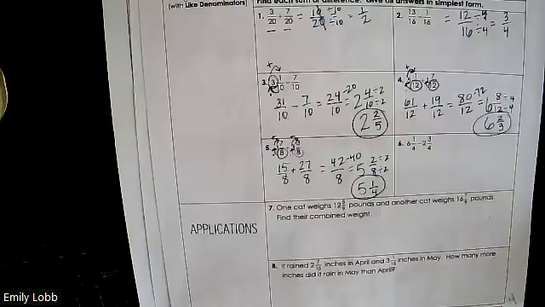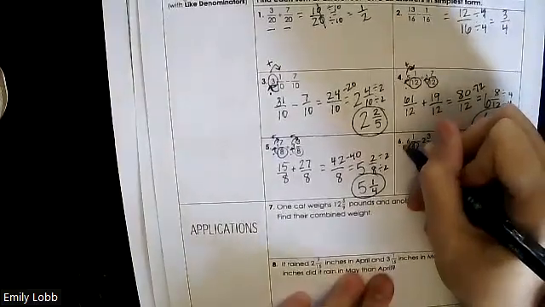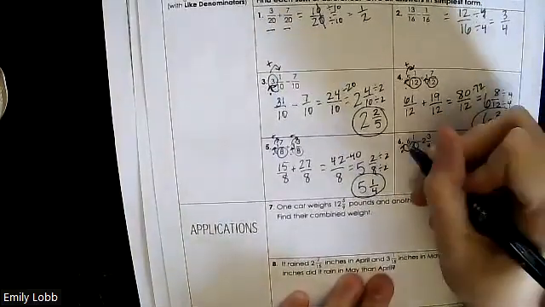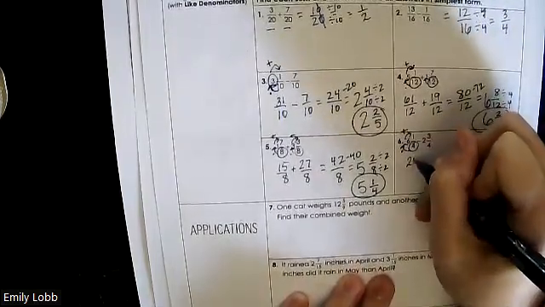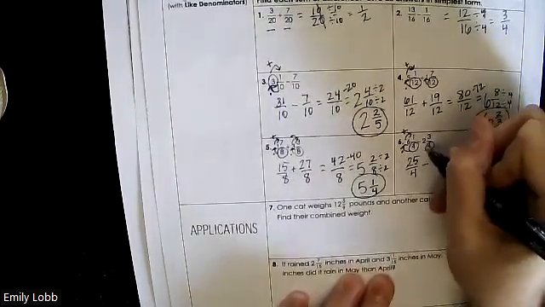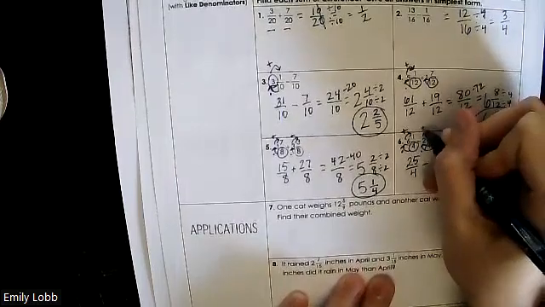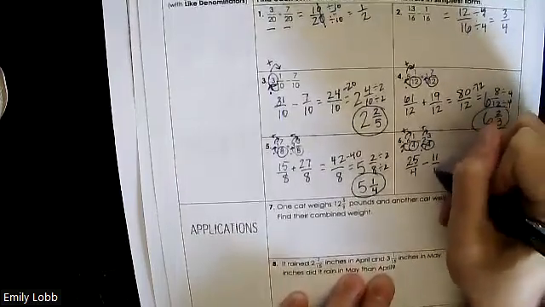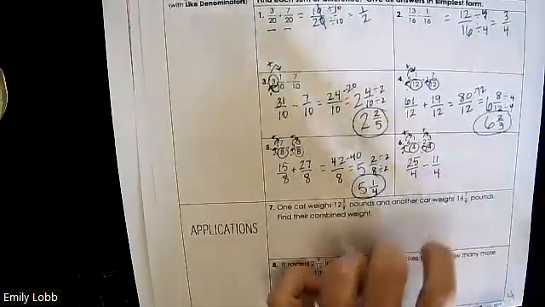All right. Our first step is to change to an improper fraction. So 4 times 6, 24 plus 1, so 25 over 4, minus 4 times 2, 8 plus 3. So then we're looking at our numerators: 25 minus 11.